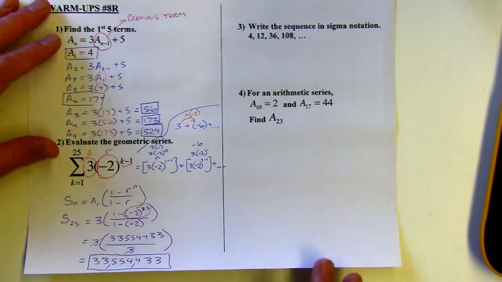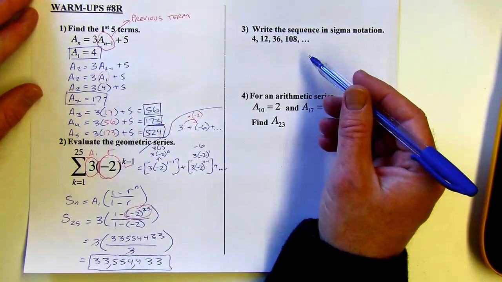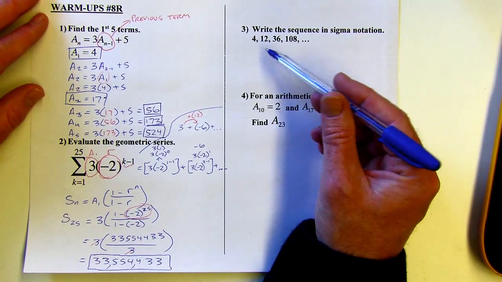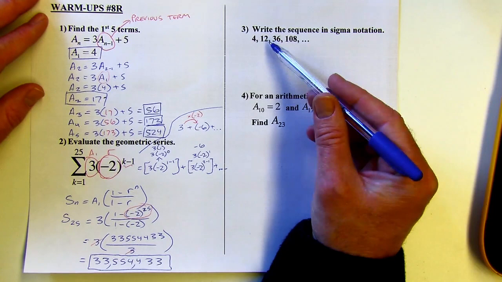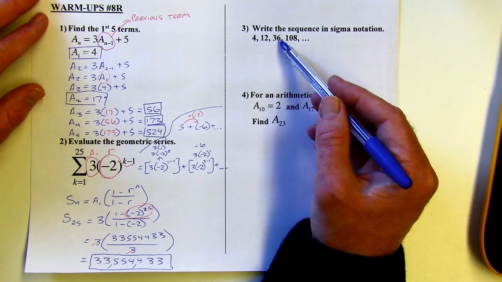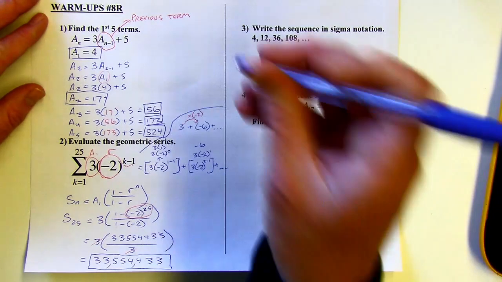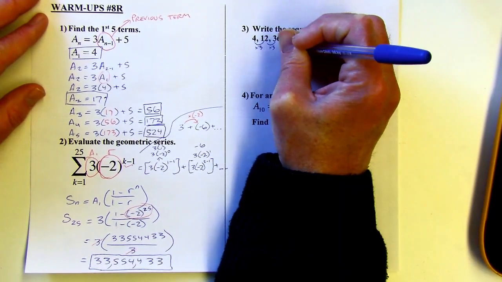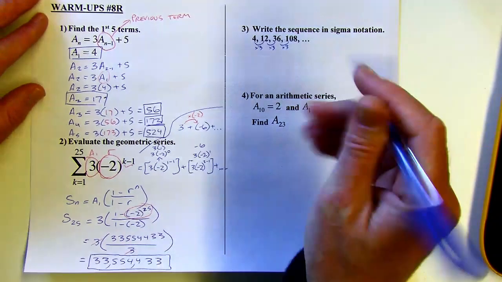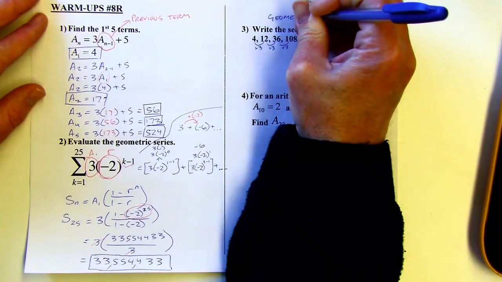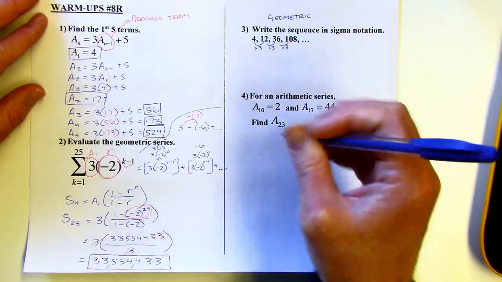Okay. Let's write a sequence in sigma notation. So the first thing I need to figure out is if this is arithmetic or geometric. So in other words, am I adding the same thing to get from term to term? Here I'm not. It's 8, and then it's a lot more than 8 and way more than 8, right? So I'm not adding the same thing, but I am multiplying by 3 every time to get from term to term. So then I know that this is geometric, okay? And that determines which formula I'm going to use, okay?